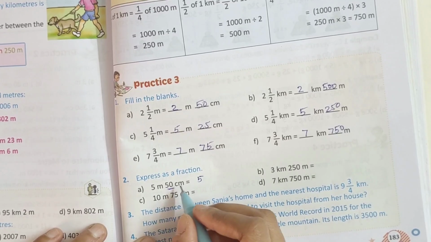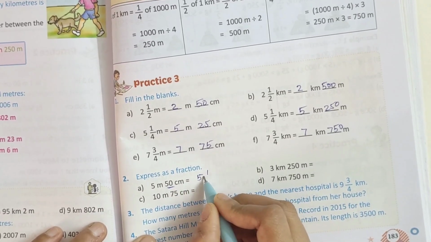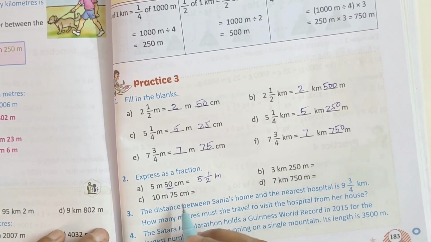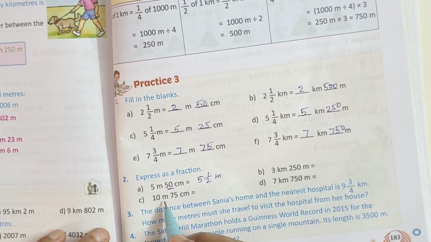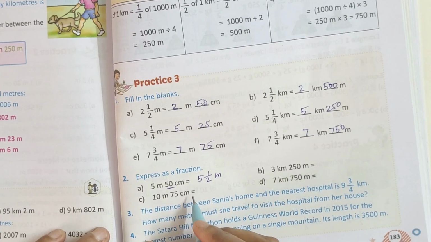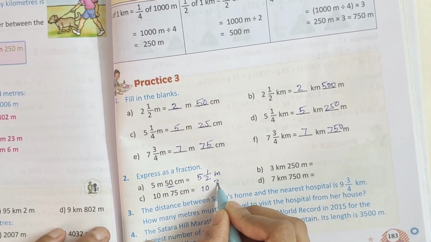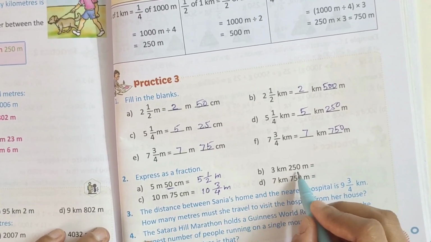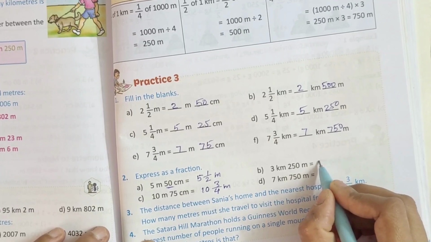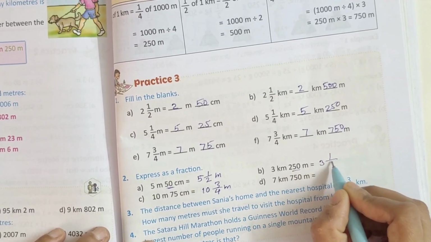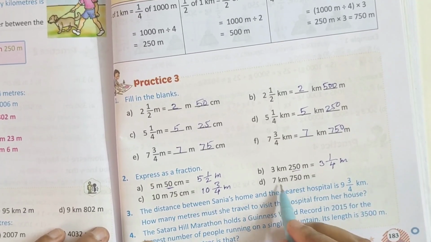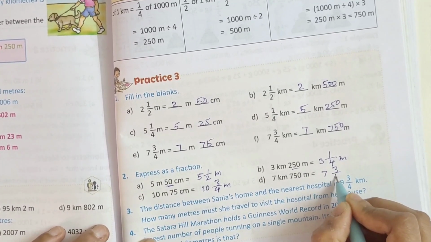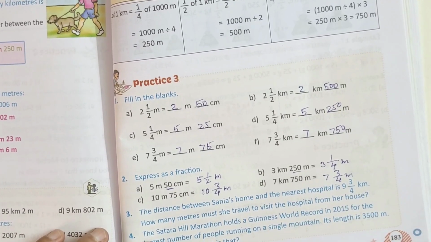You have to convert 50 to half. 10 meter 75 centimeter. 10 3/4 meter. 3 kilometer 250 meter. 250 means 1/4. 7 kilometer 750. 7 3/4 kilometer. Understood?